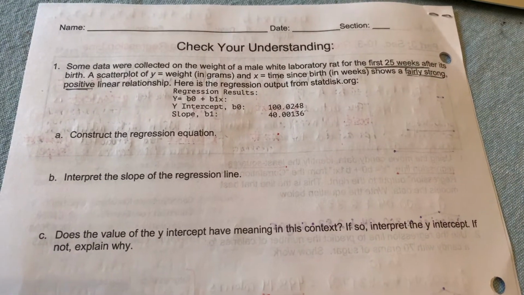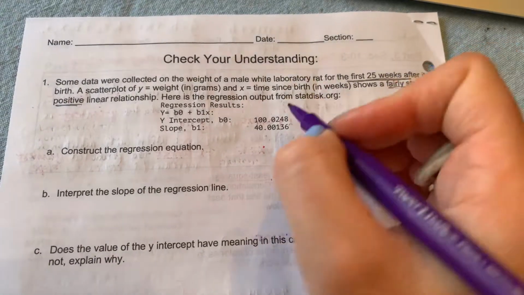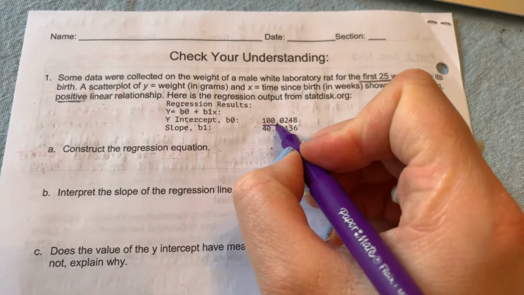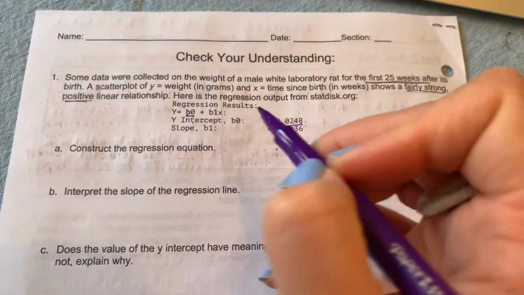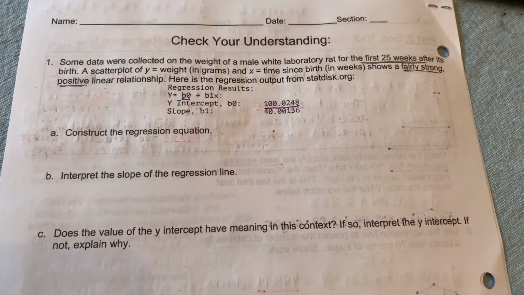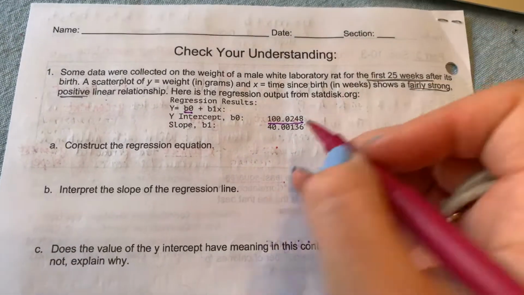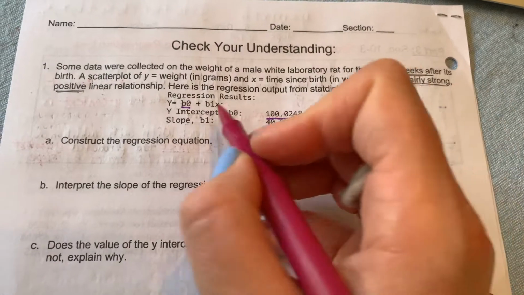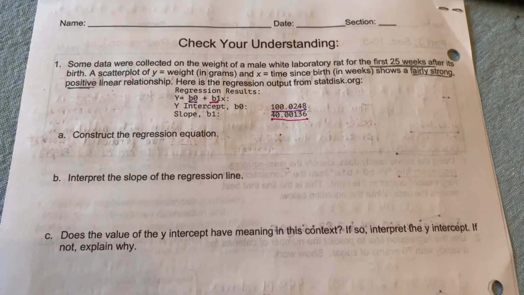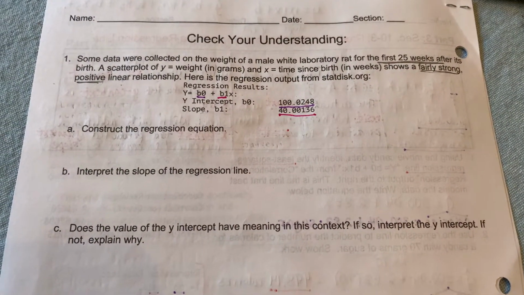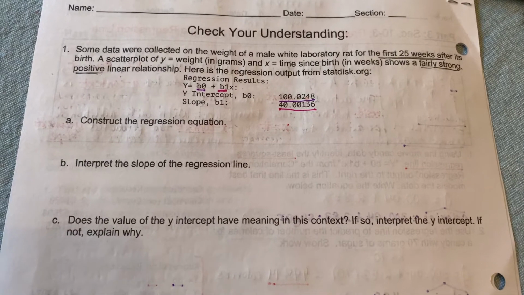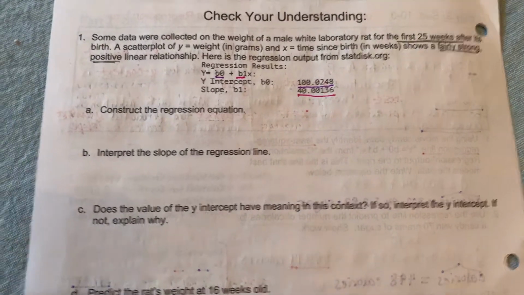Okay, so again, it points out our y-intercept. This time is 100.0248. That's our B naught. And then we have our slope, B1, is 40.00136. That's what we're going to plug in. Now, again, we'll probably round to 2 decimal places. That's reasonable. So let's construct the regression equation.